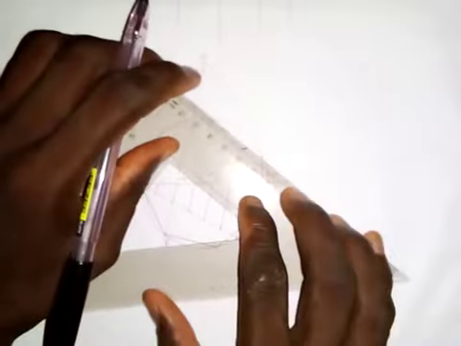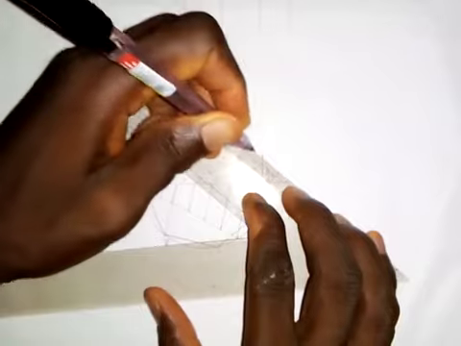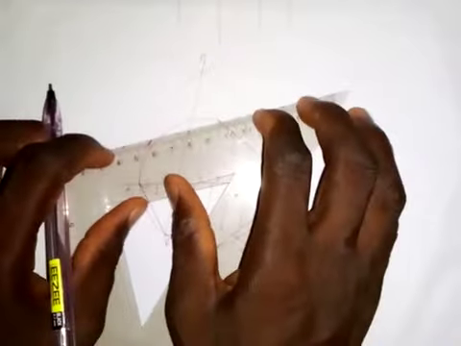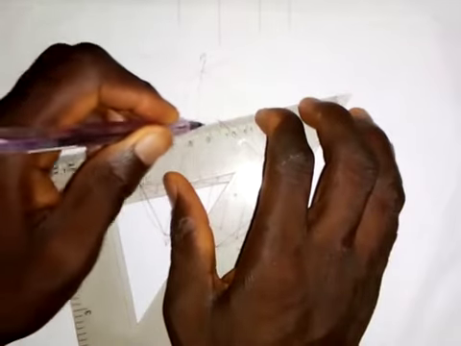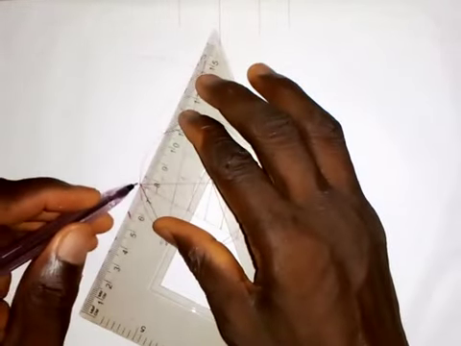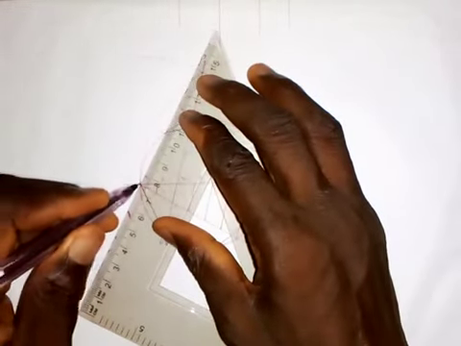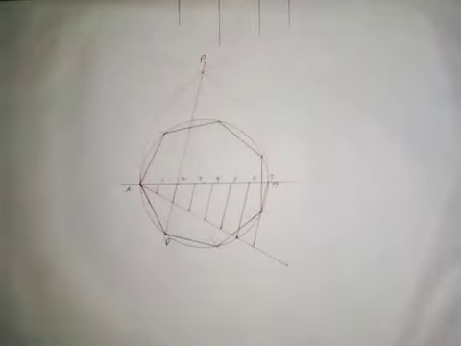Then I will join this point together. So I will join this point together. Then here I will join this together. So we have a 7-sided polygon, which is a heptagon. So we have a heptagon right now.